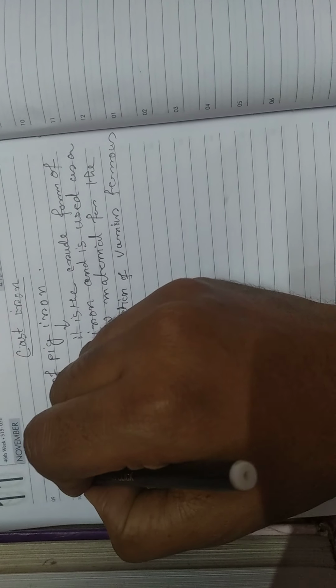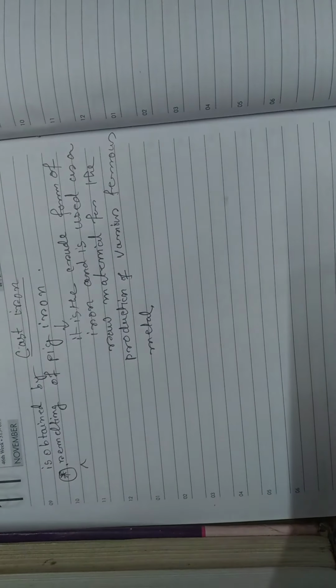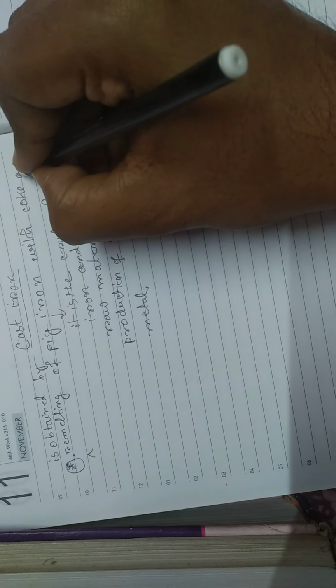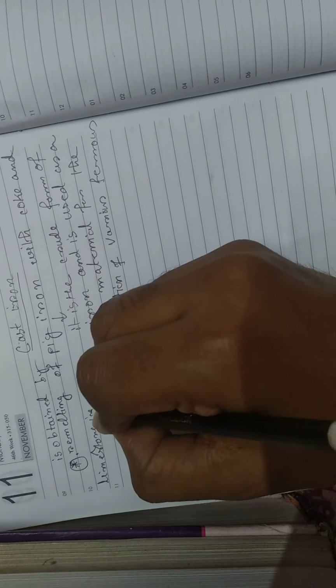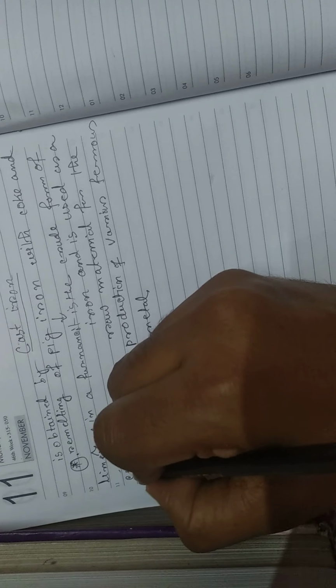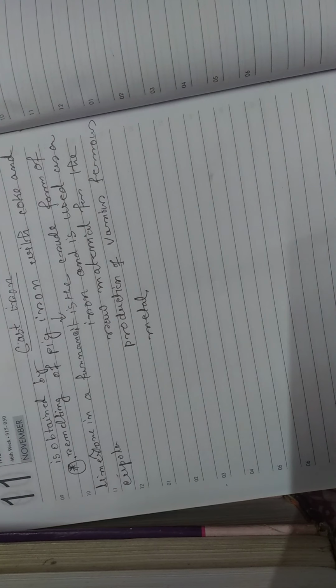So cast iron is obtained by remelting of pig iron with coke and limestone in a furnace, which is known as the cupola furnace. We already discussed the cupola furnace in manufacturing technology in the previous semester.